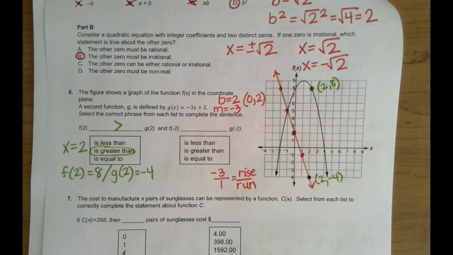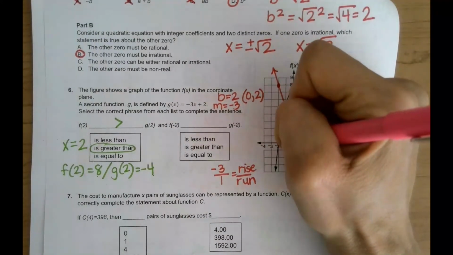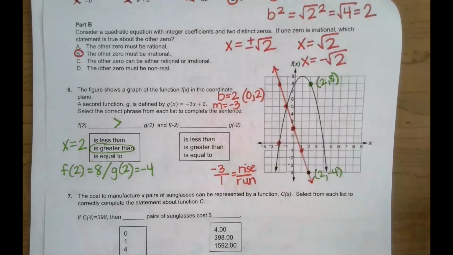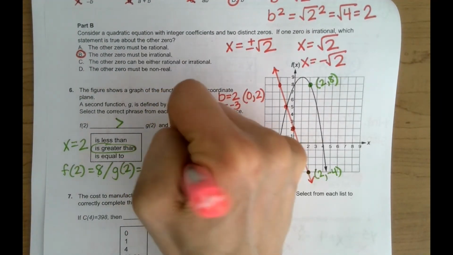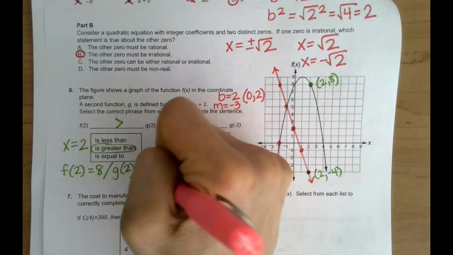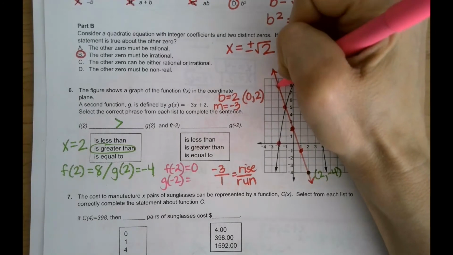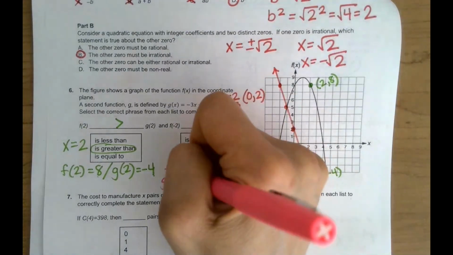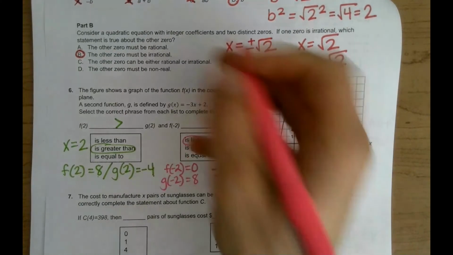All right, then looking at the other one, f of negative 2. So now I go over to negative 2. For f of negative 2, it's at 0. F of negative 2 equals 0. And then g of negative 2 equals 8 up here. And 0 is less than 8.